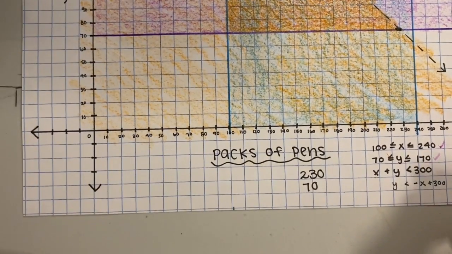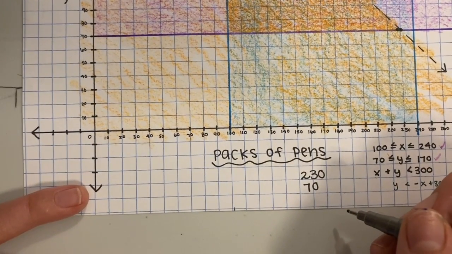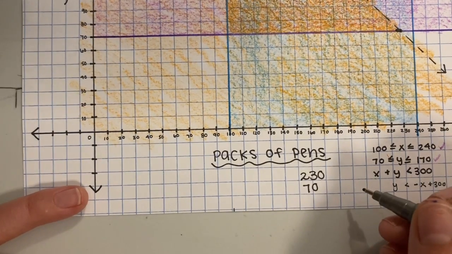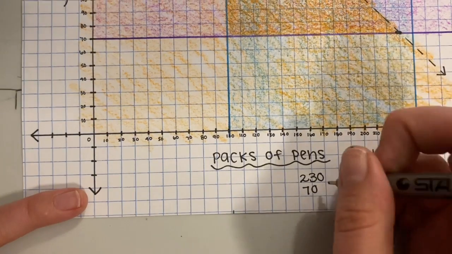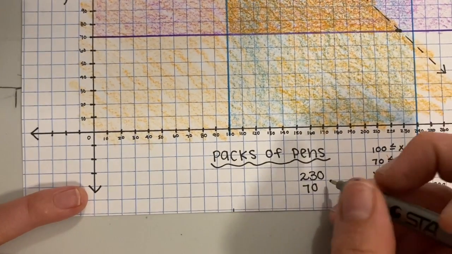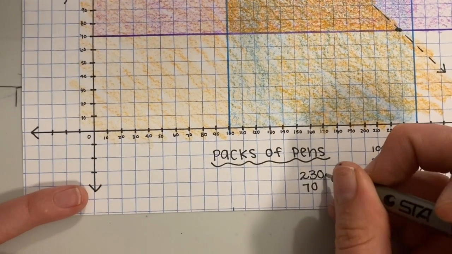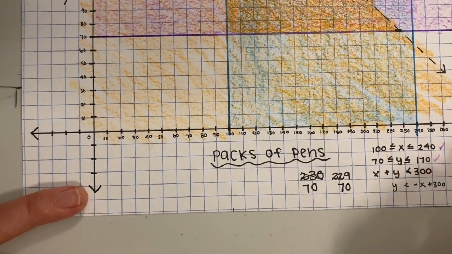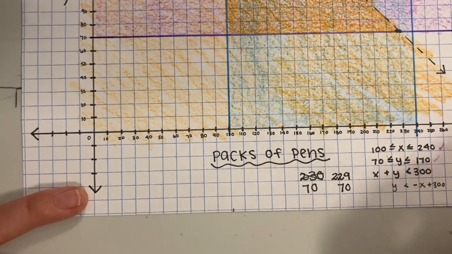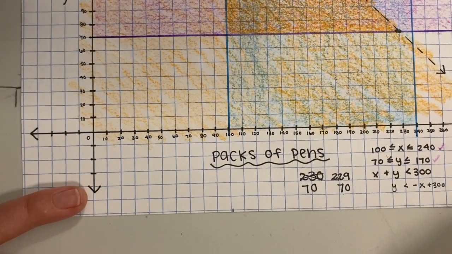What I would want to do is decrease my number of pencils by 1 because it would save me money, but I can't do that because my pencils has to be at least 70. So I'm going to choose the coordinate that puts my packs of pens at 229 because it can't be that high, and my packs of pencils at 70. I've got the smallest number of pencils I can have so I can maximize my packs of pens.